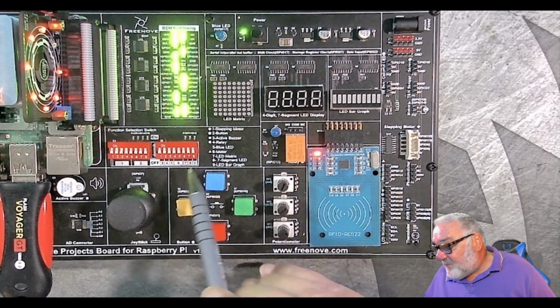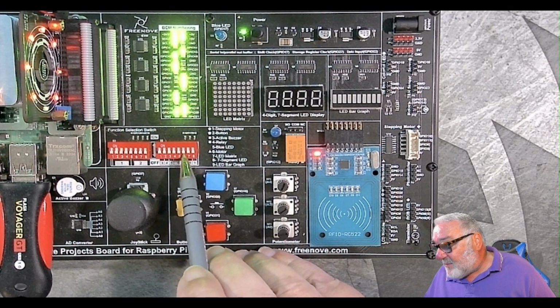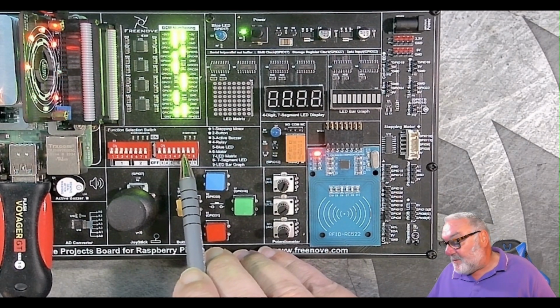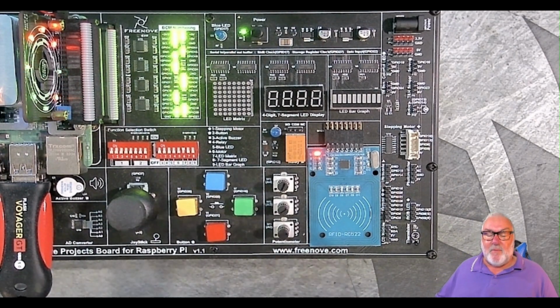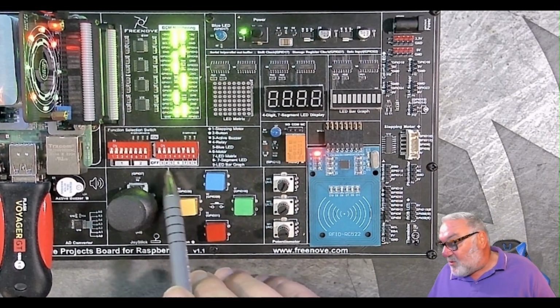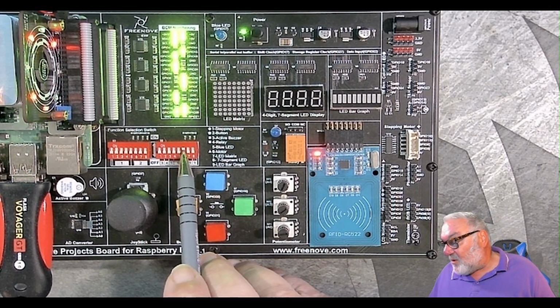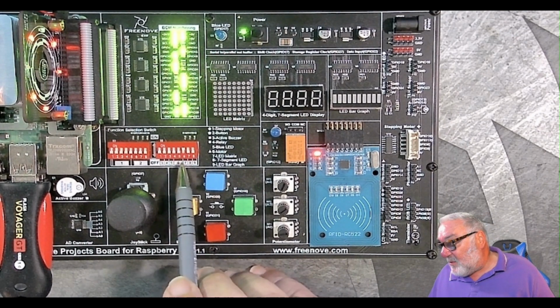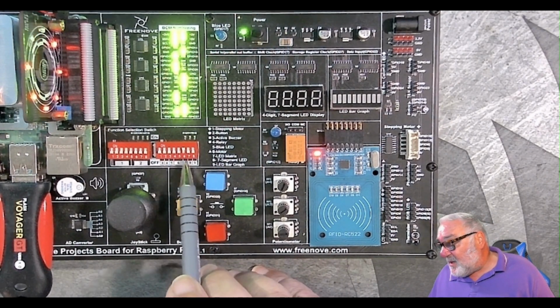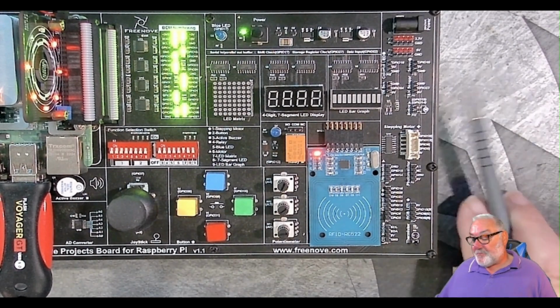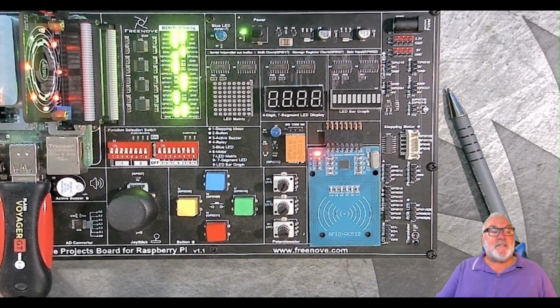Number 7 on the white, it's number 6 on the block. Don't get confused by that, we've done it before, but all you need to do is look at the white here and the corresponding block above. So it's number 7.